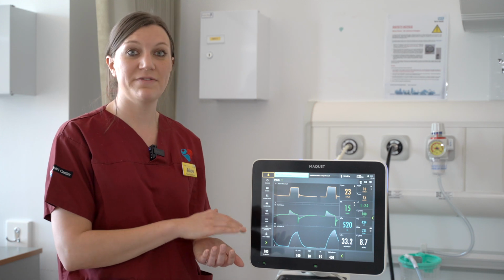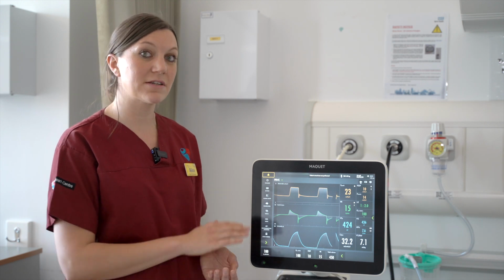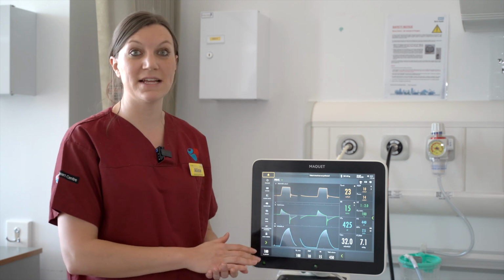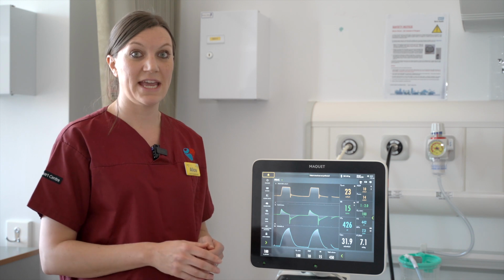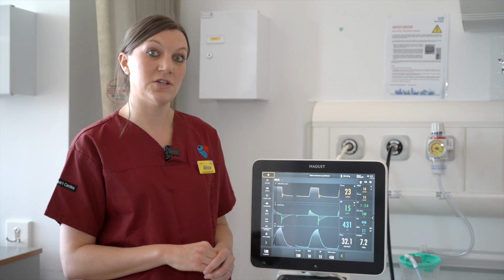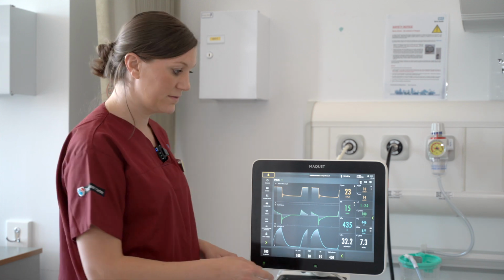If in this mode of ventilation the ventilator is continually unable to deliver the tidal volume set, the patient's ventilation will be affected. And in this case, it's important to make contact with the ICU team to adjust the ventilator settings.